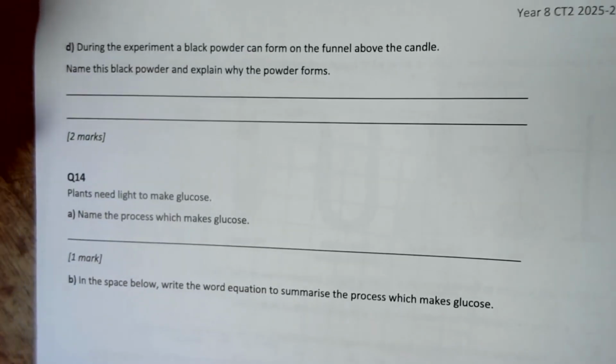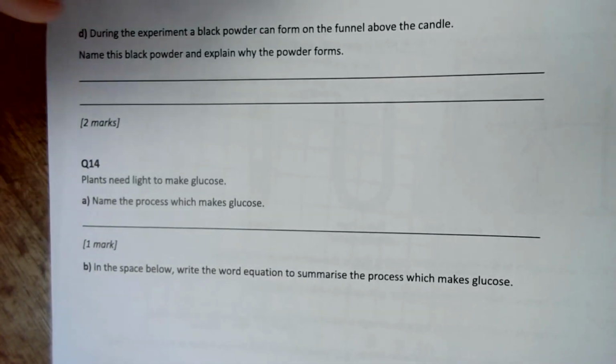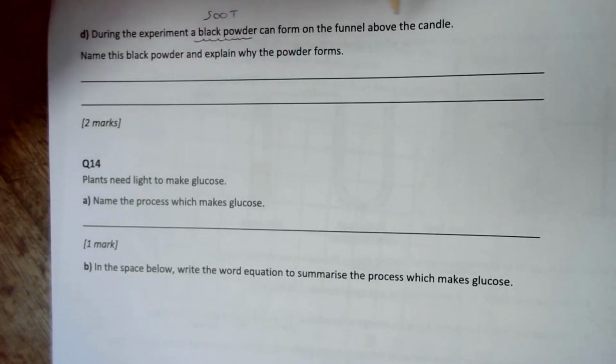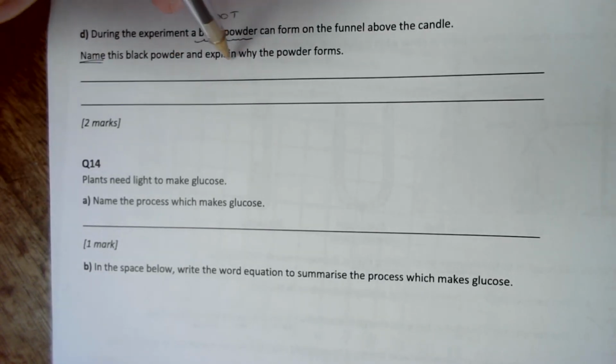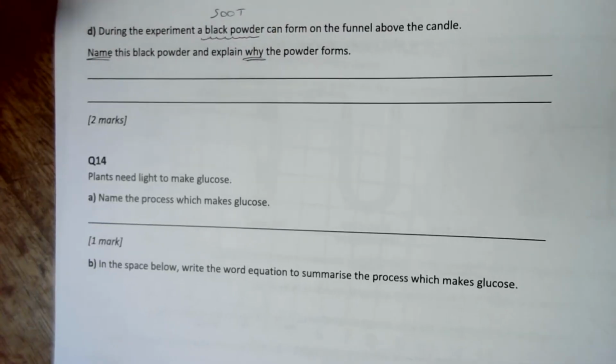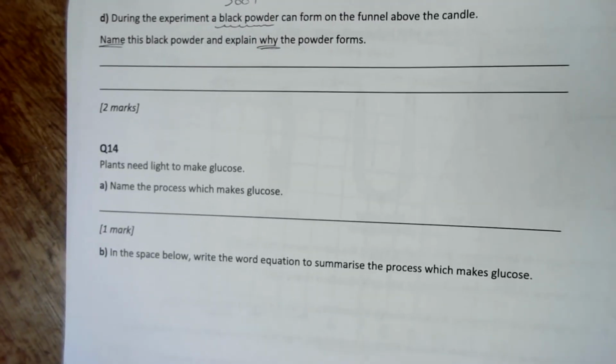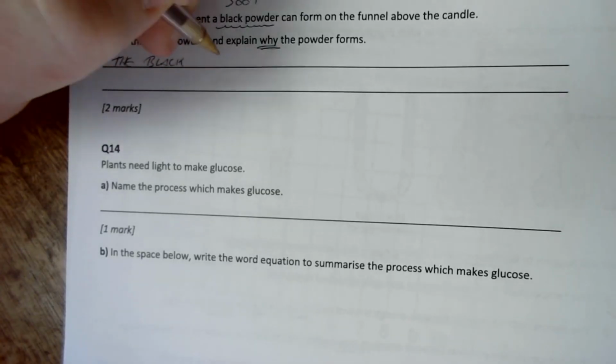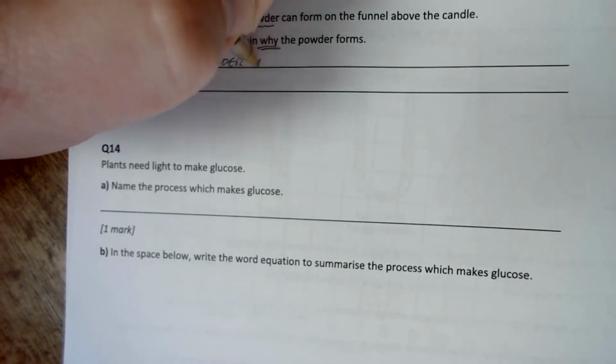During the experiment, a black powder can form on the funnel above the candle. That's soot, isn't it? The question says name the black powder. Well, that's really easy, isn't it? It's soot. Why does it form, though? That's a bit more difficult. The black powder is soot, but it forms because of incomplete combustion.